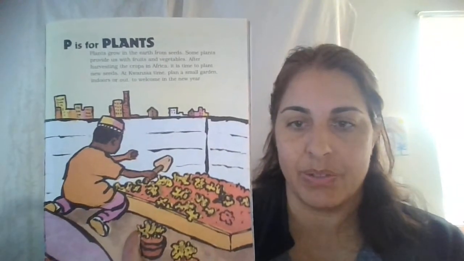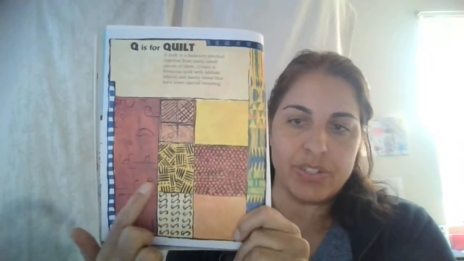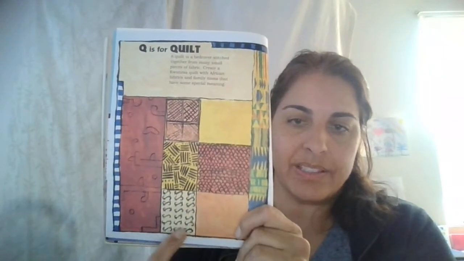P is for plants. We know that plants grow. So when you're doing harvest, it's important to talk about plants too. Q is for quilt. A quilt usually has, sometimes, little boxes, it looks like, of different types of designs on there. And they're made out of fabric, usually different kinds of fabrics, almost like a blanket.